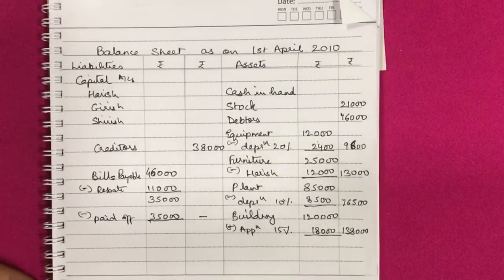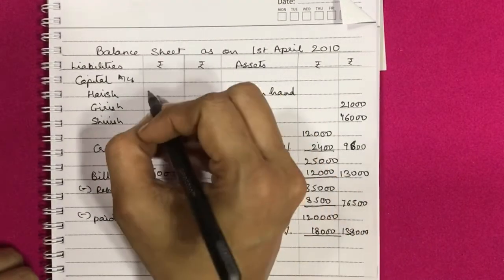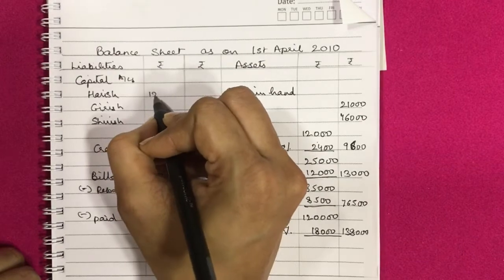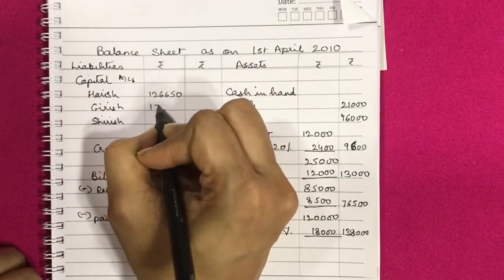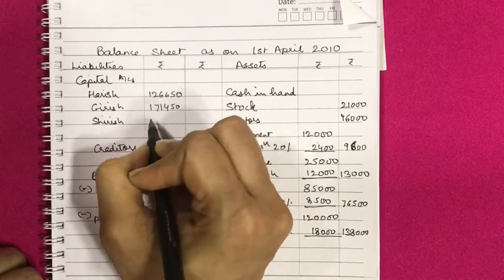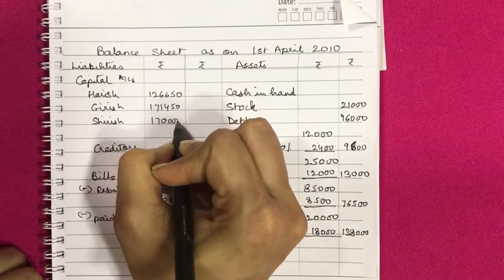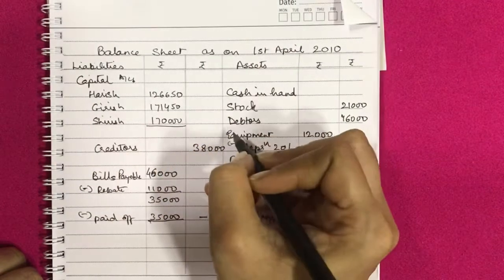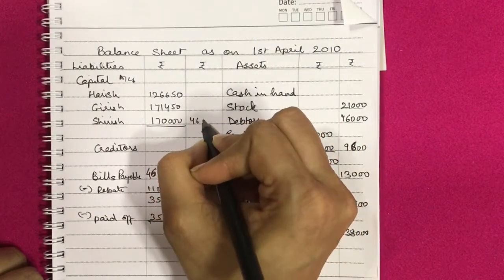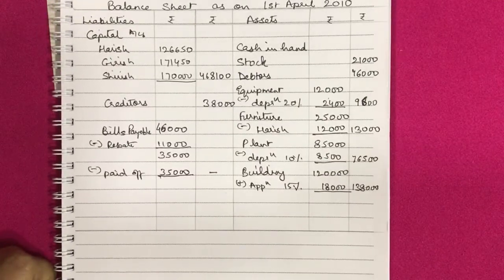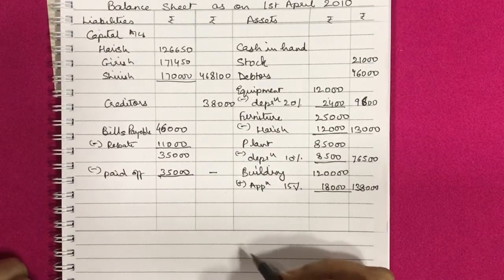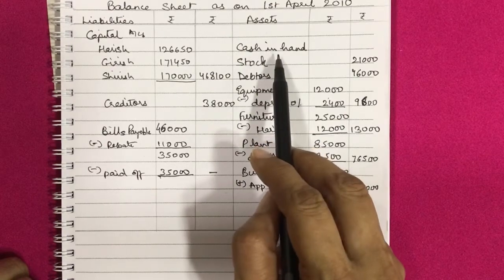You have written already Harish and Girish, so write here 126,650, 171,450, and 1,70,000. Total take it outside, 468,100.